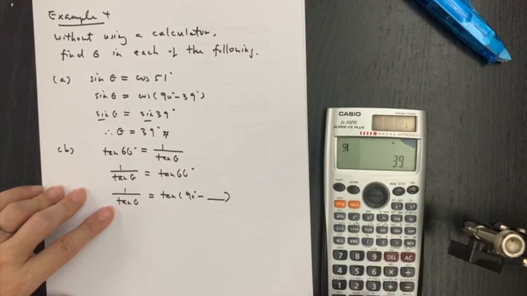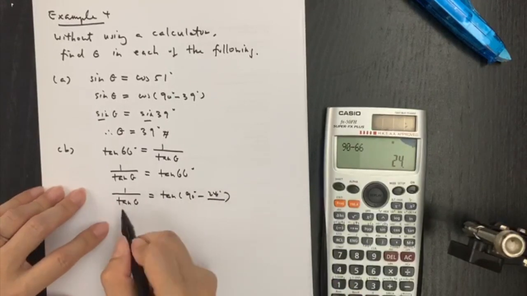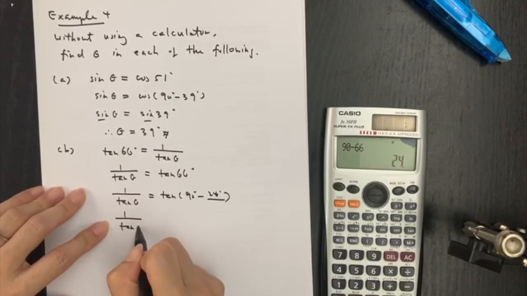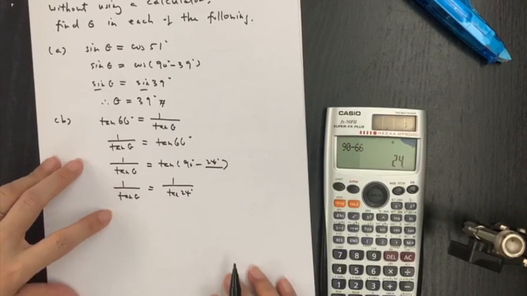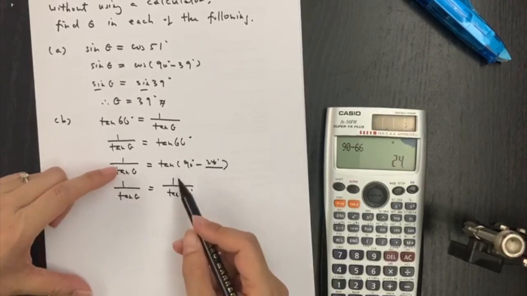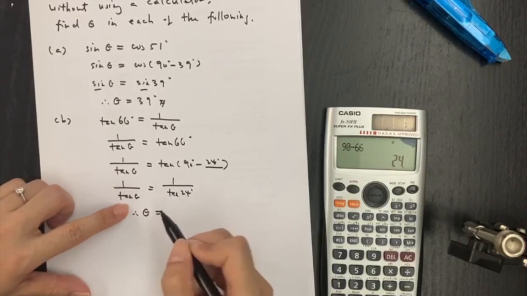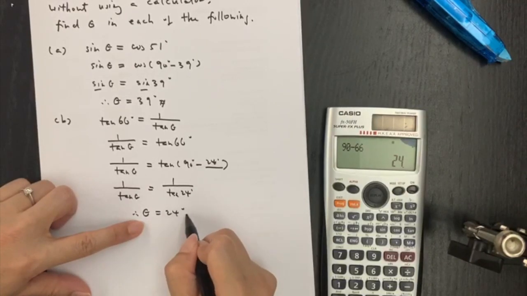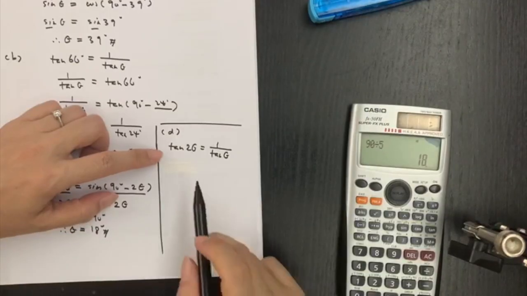Minus what? So 90 minus 66, which is 24. So that 1 over tangent theta is equal to 1 over tangent 24, right? Okay, now I can make my conclusion because everything's the same, so that my conclusion can be theta is the same as 24 degree. All right?